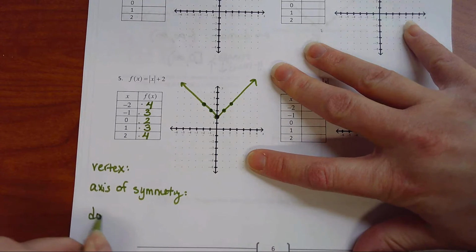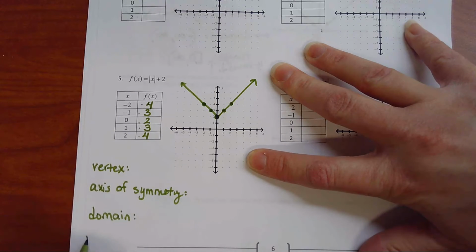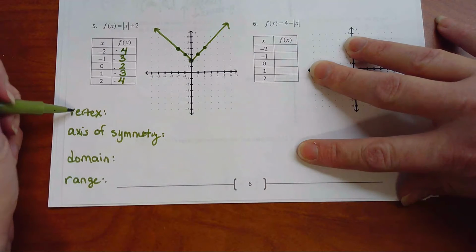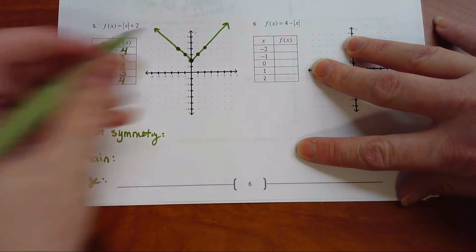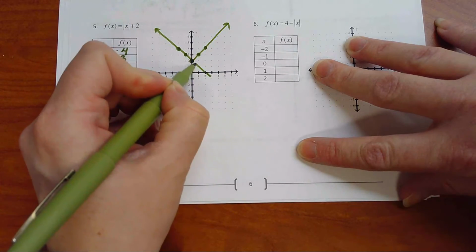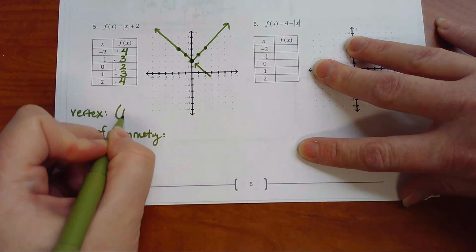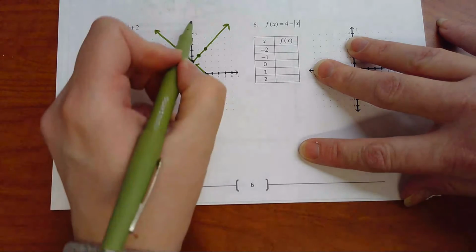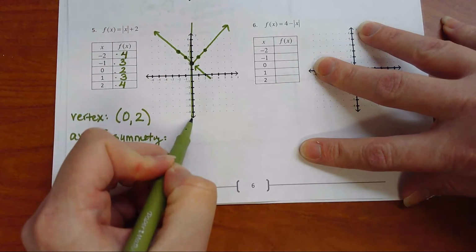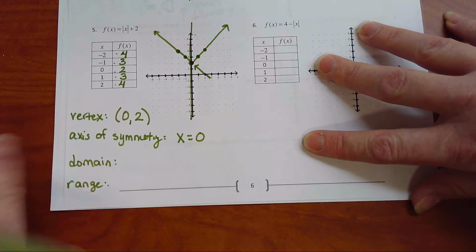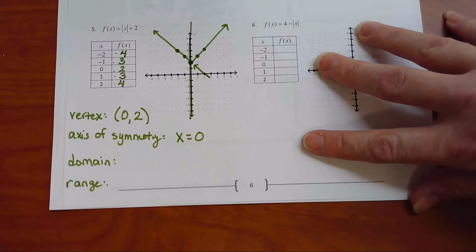I'm going to do domain. Domain's going to always be the same for all of these. And then range. I just want to get you used to writing the domain that way. So the vertex is, again, the point where your line switches, like it goes down then up, and it switches right here. This coordinate is 0, 2. So that's my vertex. Axis of symmetry, again, in this case, is going to be the y-axis, which is x equals 0. Can't stress that enough, guys. Make sure you write x equals 0.